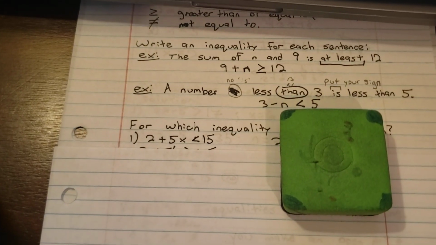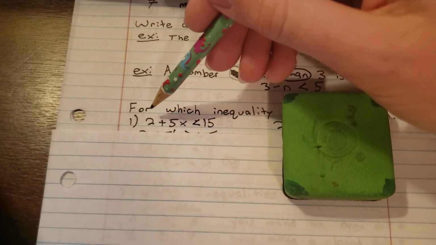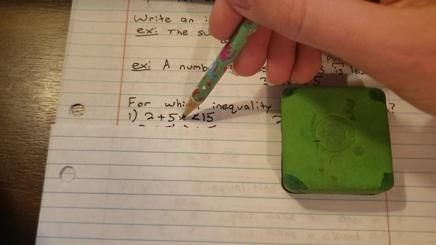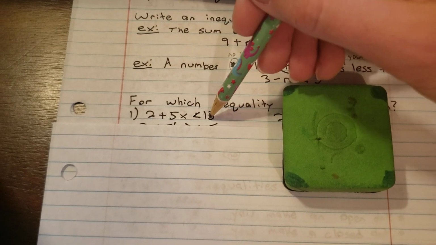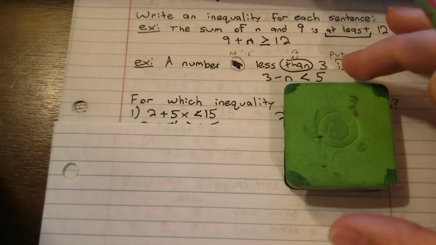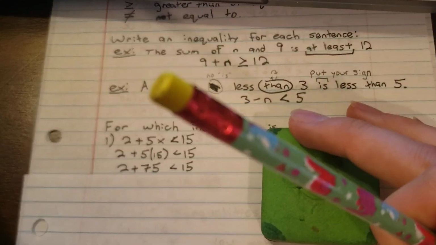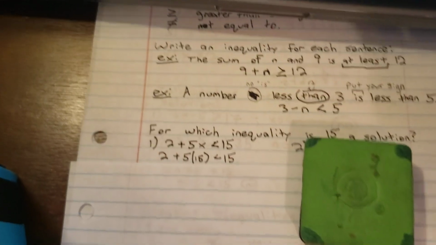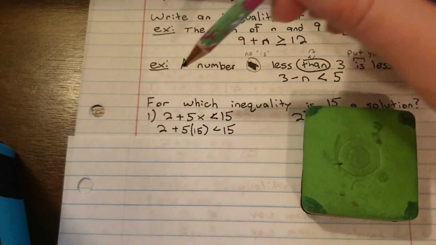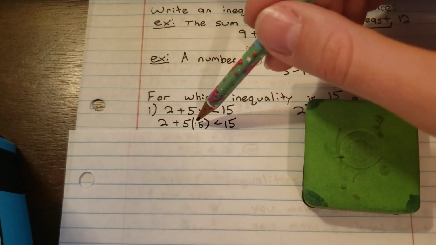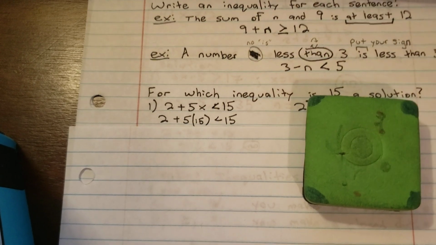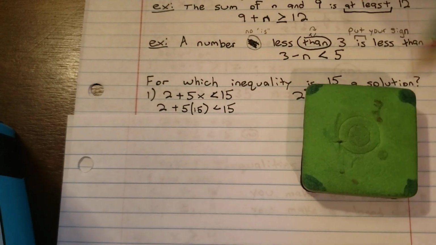Okay, so for this first one, 2 plus 5x is less than 15. Okay, that 15 doesn't have to do with this one in the question. It means that I'm going to put that in as my variable. So 2 plus 5 times 15 is less than 15.